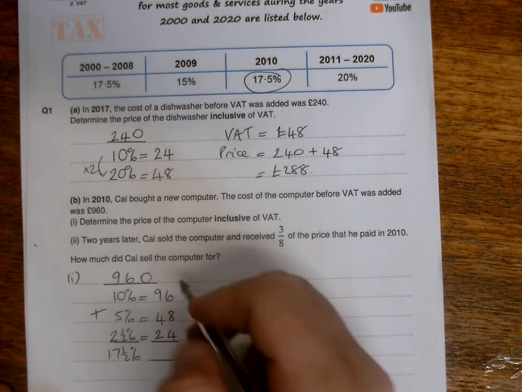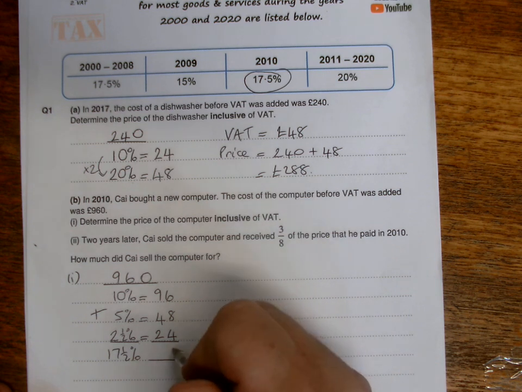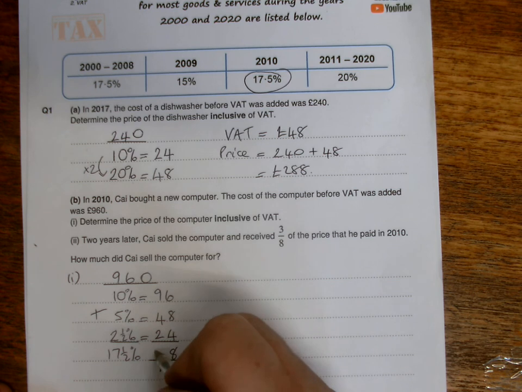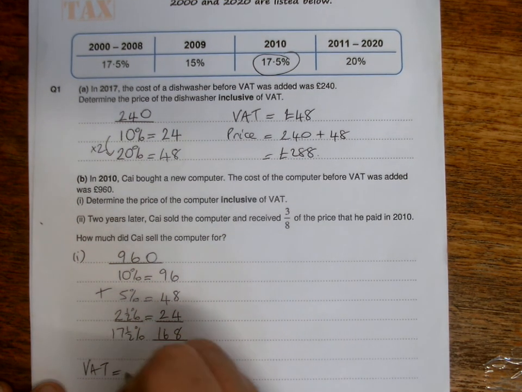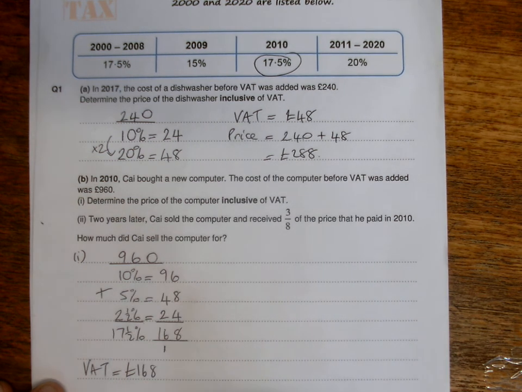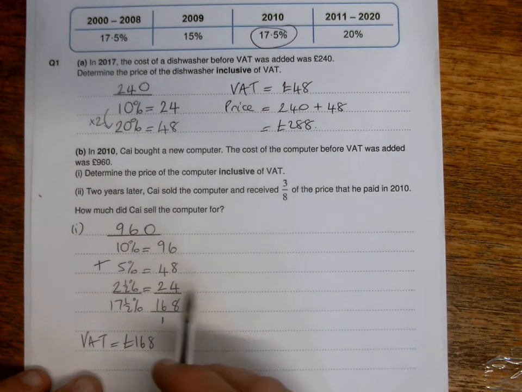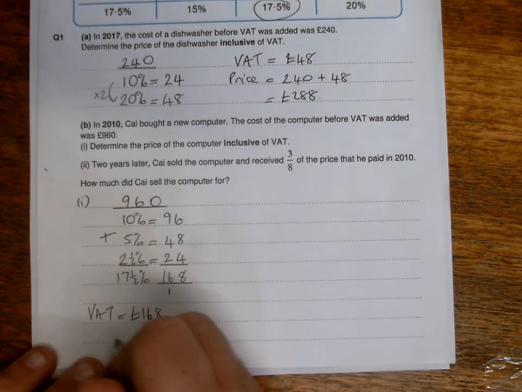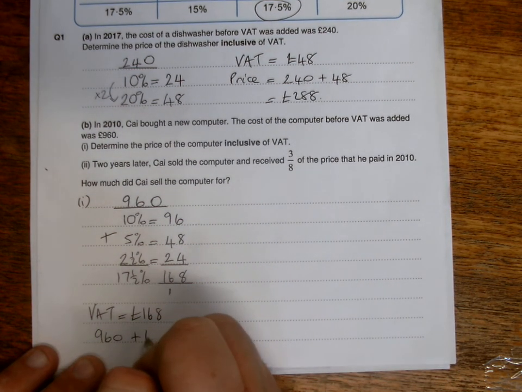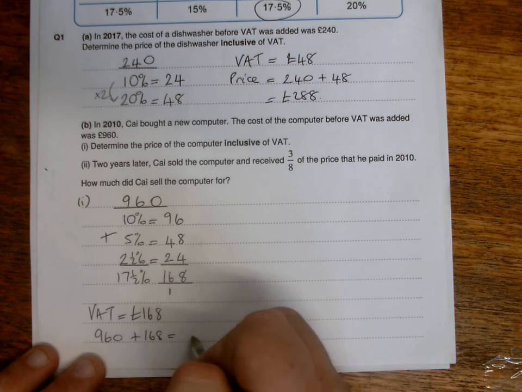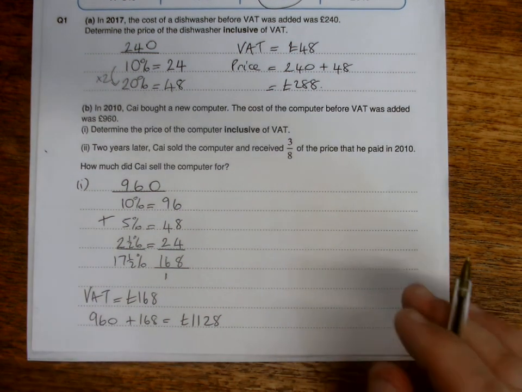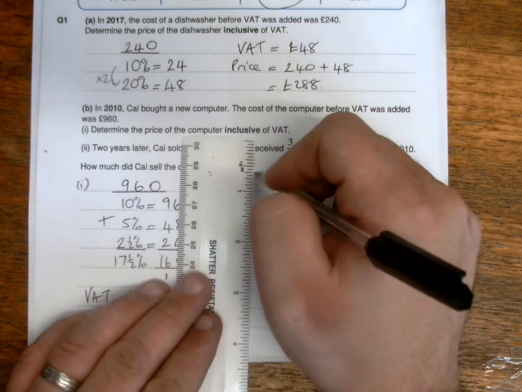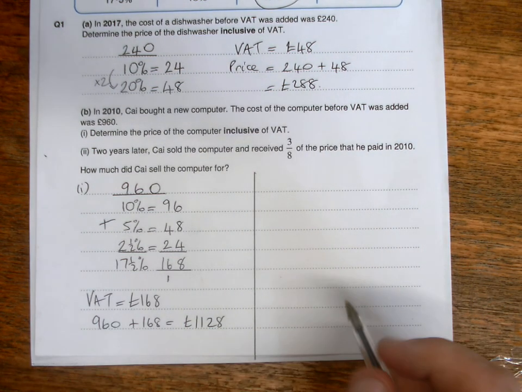So if I add the units first, I get 18, so 8 carry 1. And if I add the 10s, it comes to 15 plus that 1, 16. So the VAT here will be £168. Then all I've got to do is add that onto the 960 to get the price. If you work that out, you will get 1,128. So that's the price including VAT for the new computer.